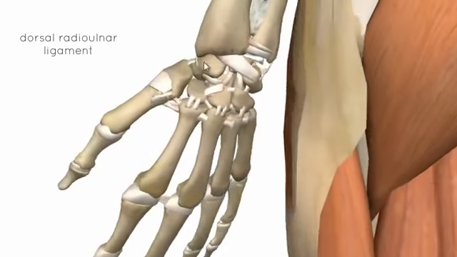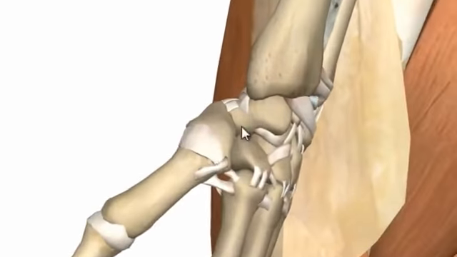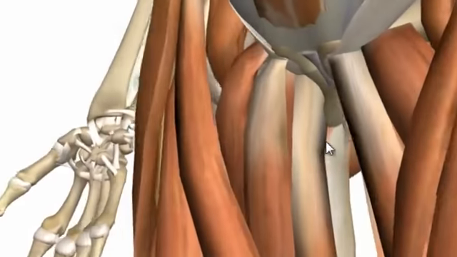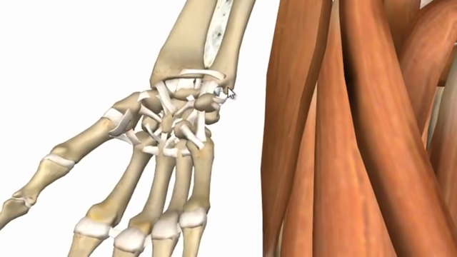Then we've got the collateral ligaments, so we're looking laterally at the wrist here, and you can see a ligament connecting the styloid process of the radius bone to the carpal bone. So this is the radial collateral ligament, and if we're looking at the medial aspect of the wrist, you can see the ulnar styloid process connects to the carpal bones. So this is the ulnar collateral ligament.